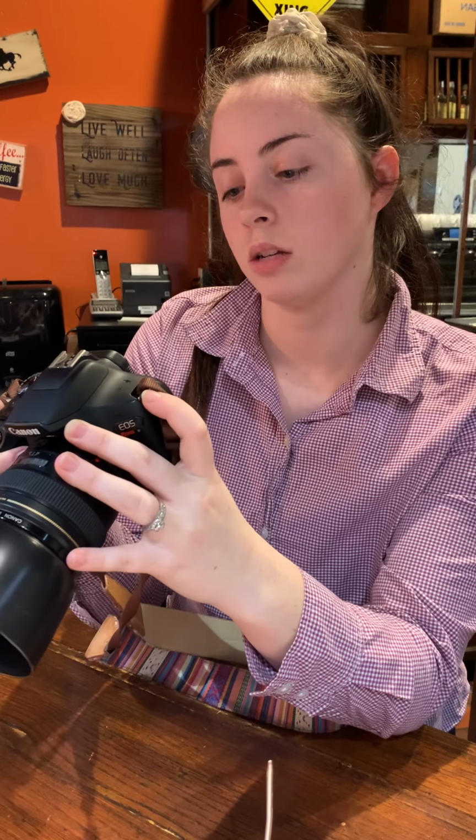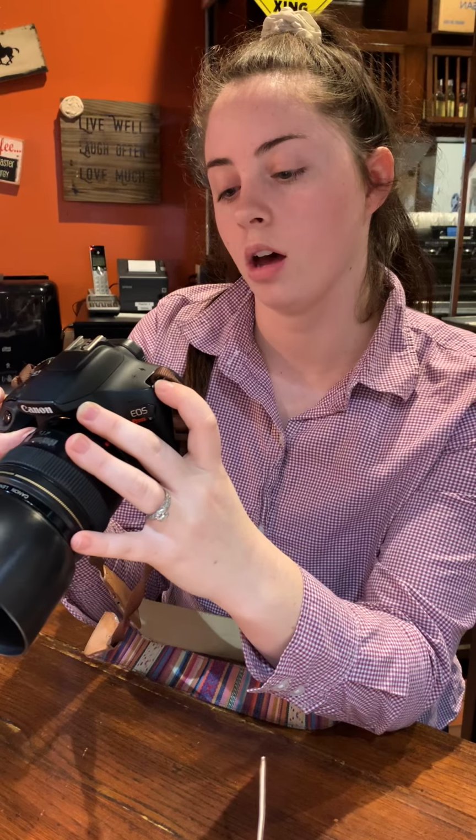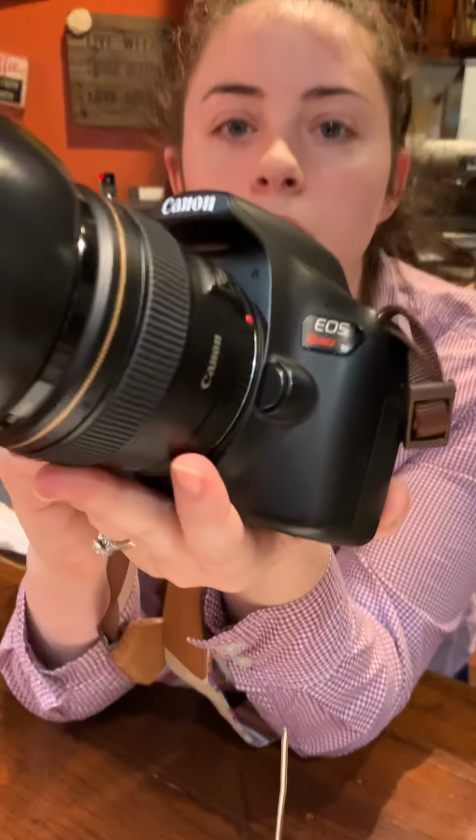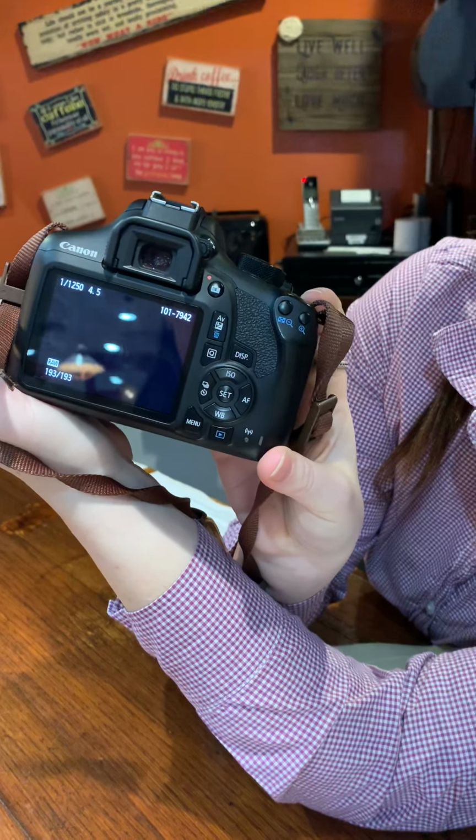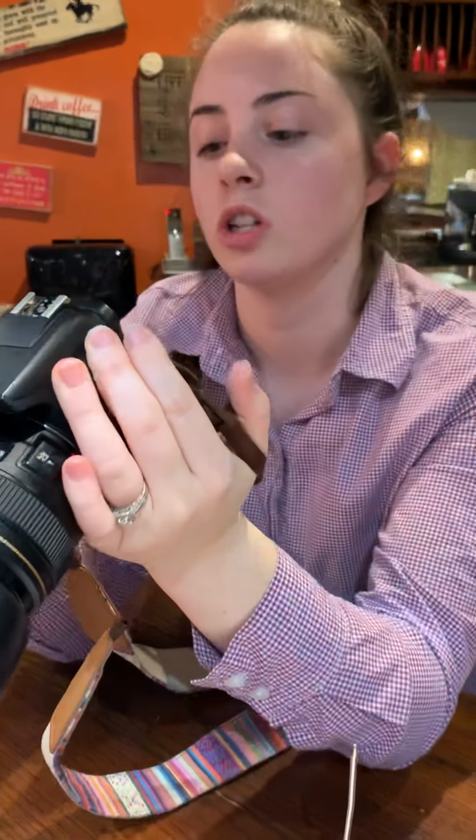So this is going to be on a really high shutter speed. So I'm gonna put it all the way up to like 1250, and if you listen, you'll hear how fast it takes the picture. Super fast, but it wasn't that much light. See, it's like a super black picture because there was such a high shutter speed.